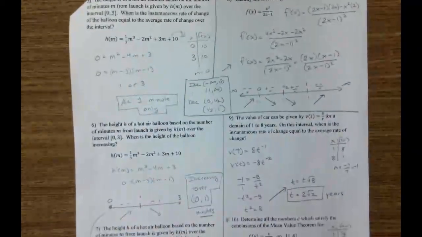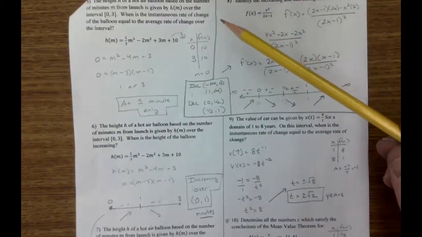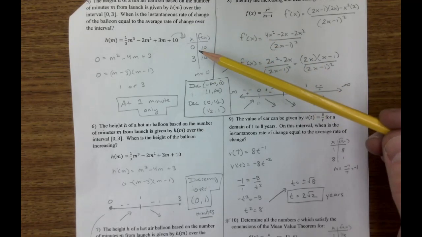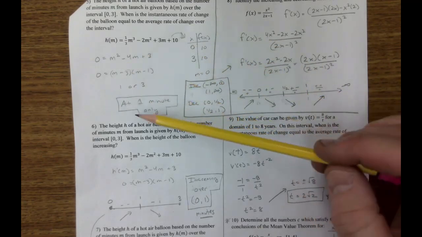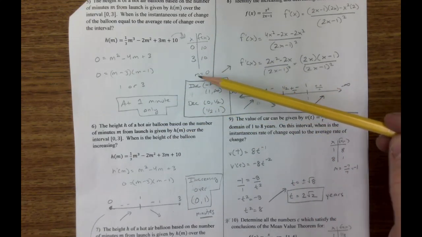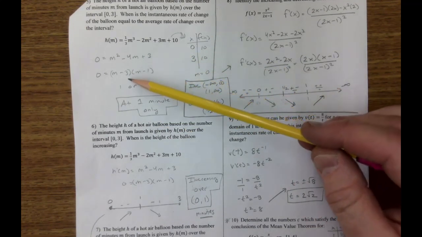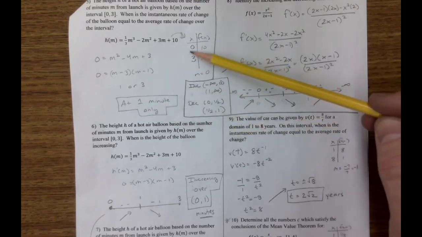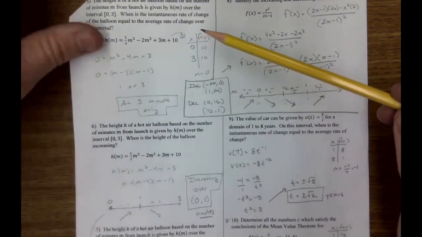All right, number 5. We're looking for a mean value theorem problem. We want the slope to be equal to the derivative. Well, the slope here is 0. Set that equal to the derivative, and I have answers of 1 and 3. Only 1 counts because we're looking for values that are inside the interval.